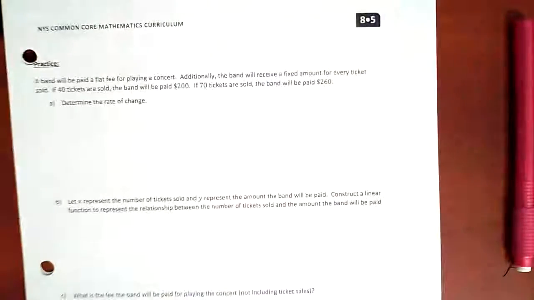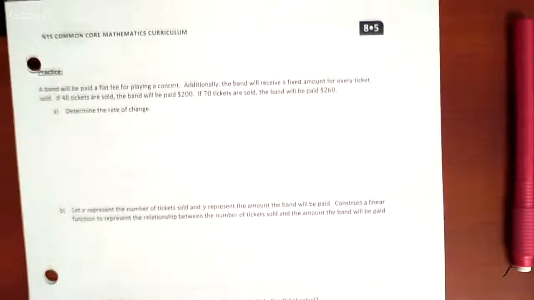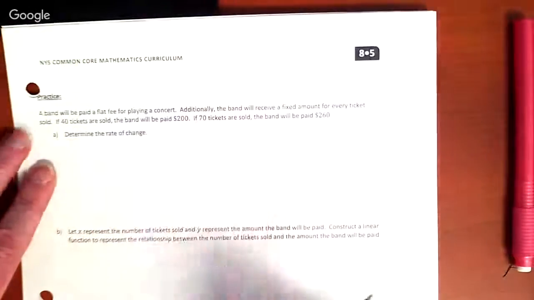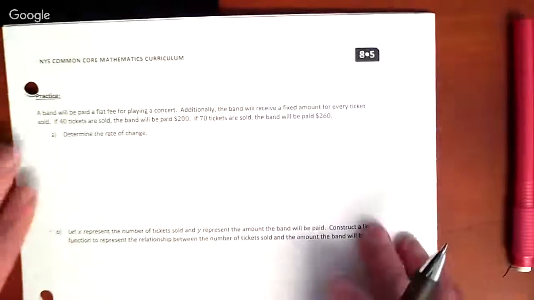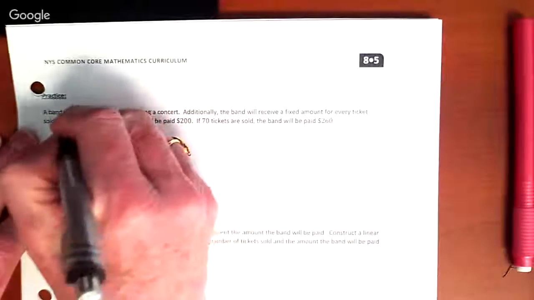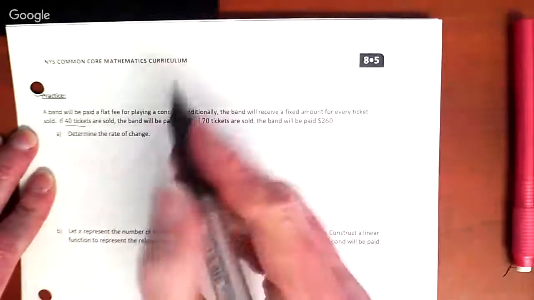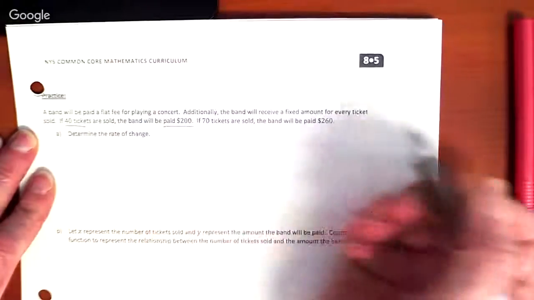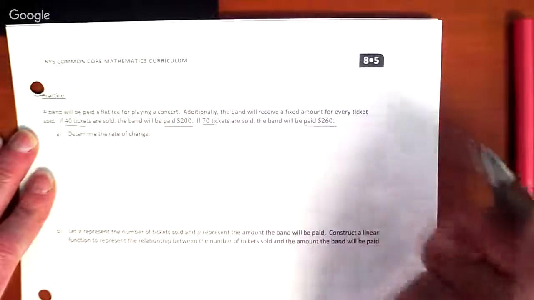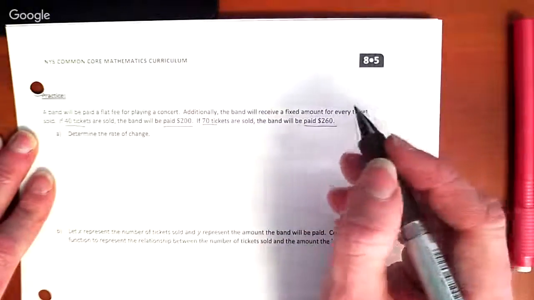Next, as we begin to practice here, we have a band that will be paid a flat fee for playing a concert. Additionally, the band will receive a fixed amount for every ticket sold. If 40 tickets are sold, the band will be paid $200. If 70 tickets are sold, the band would be paid $260.